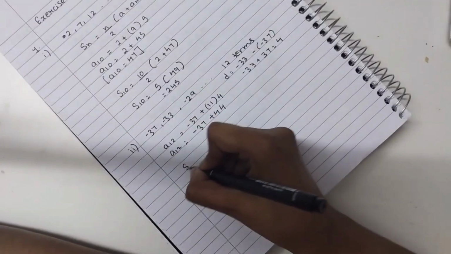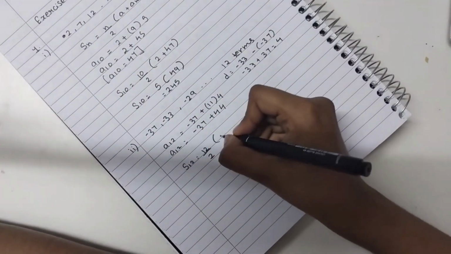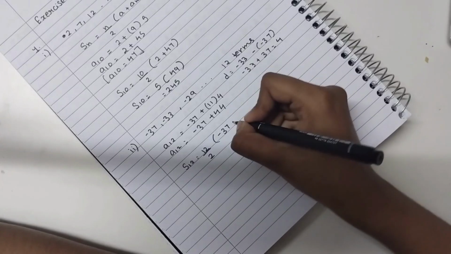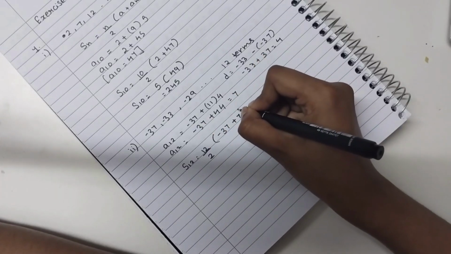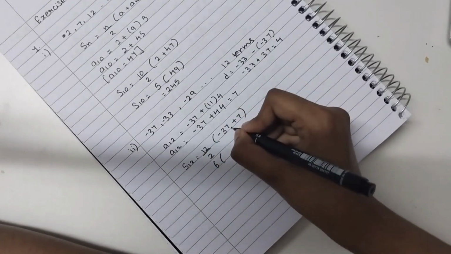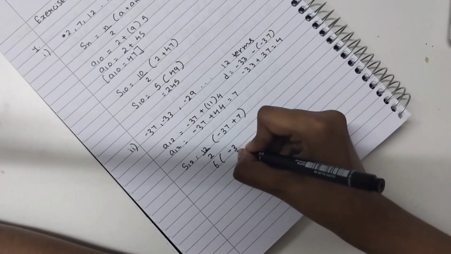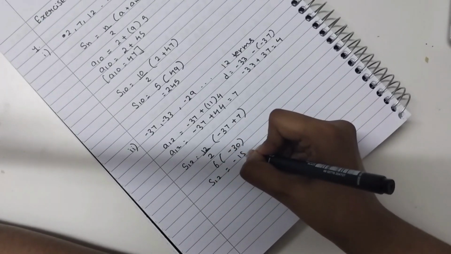Then the value of S12 is equal to 12 divided by 2 times (A, which is negative 37, plus A12, which is equal to 7). So 12 divided by 2 is 6, and negative 37 plus 7 is negative 30. So the value of S12 is equal to negative 180.